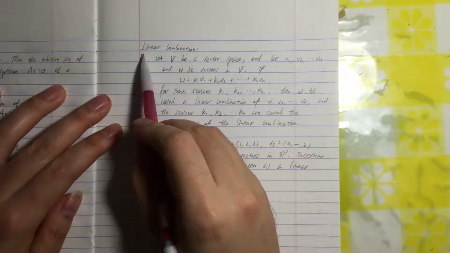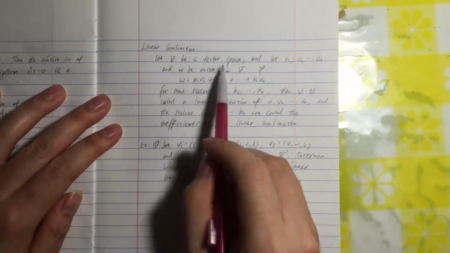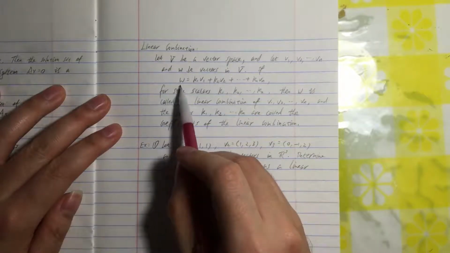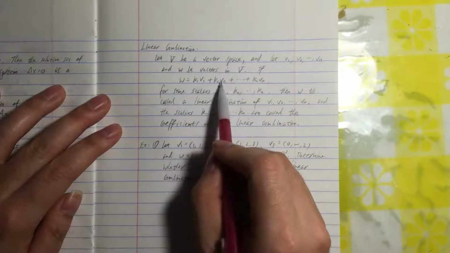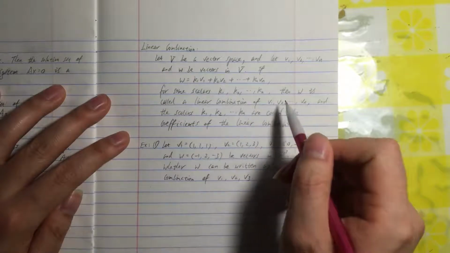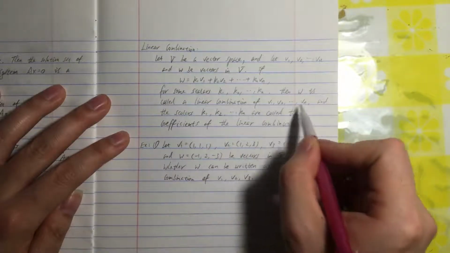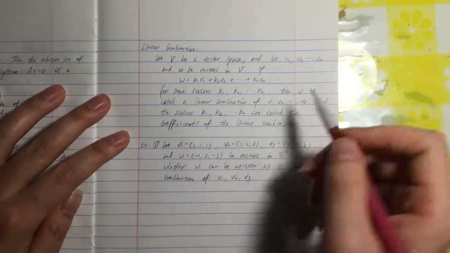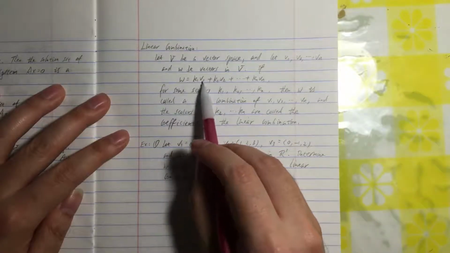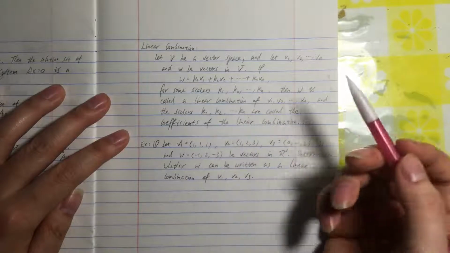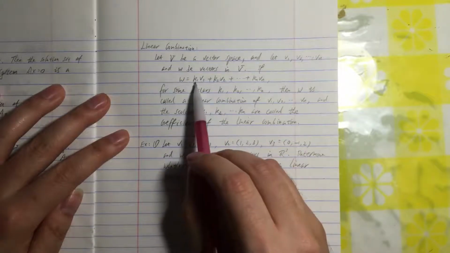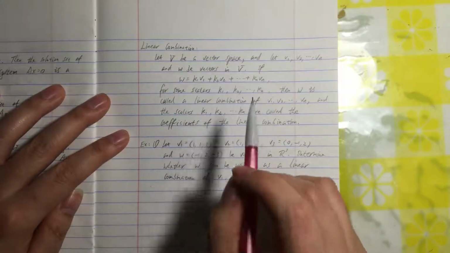Next, let me introduce linear combination. Let V be a vector space, and let v1, v2, ..., vn, and w be vectors in V. If w equal to k1 v1 plus k2 v2 plus ... plus kn vn for some scalars k1, k2, ..., kn, then w is called a linear combination of v1, v2, ..., vn. And the scalars k1, k2, ..., kn are called the coefficients of the linear combination.